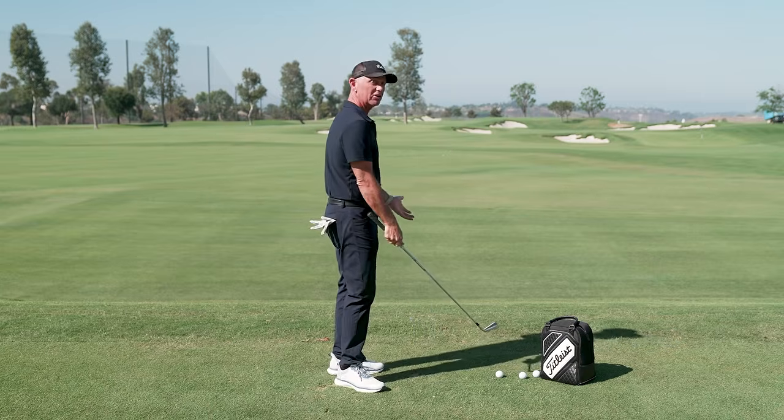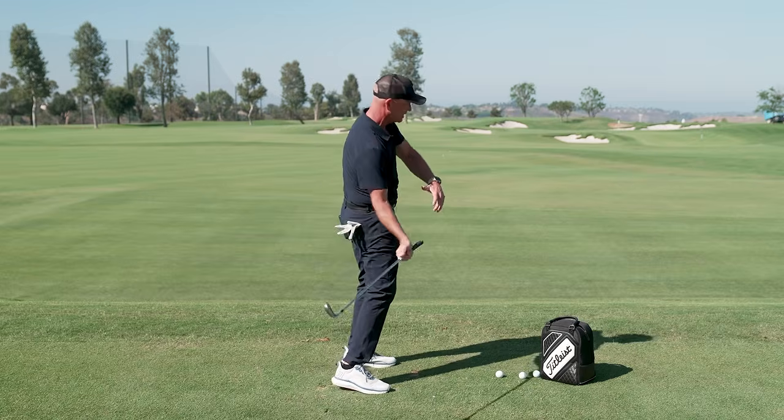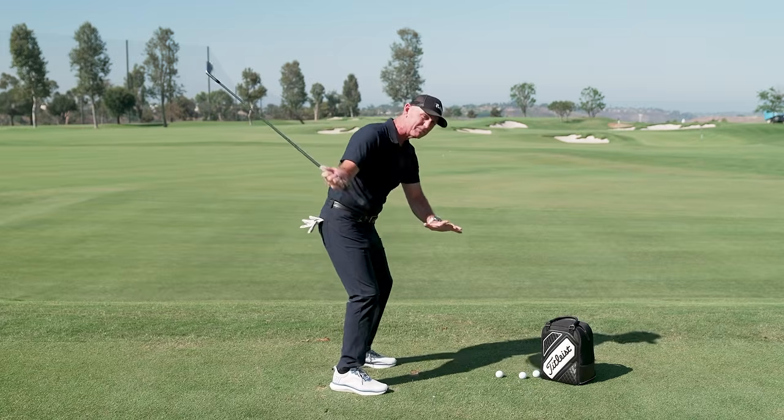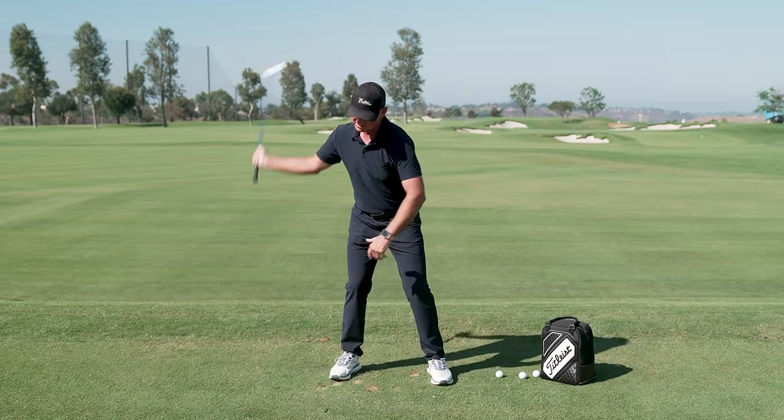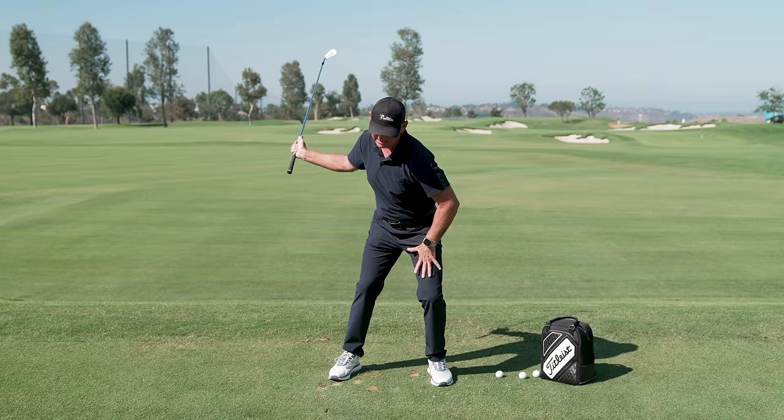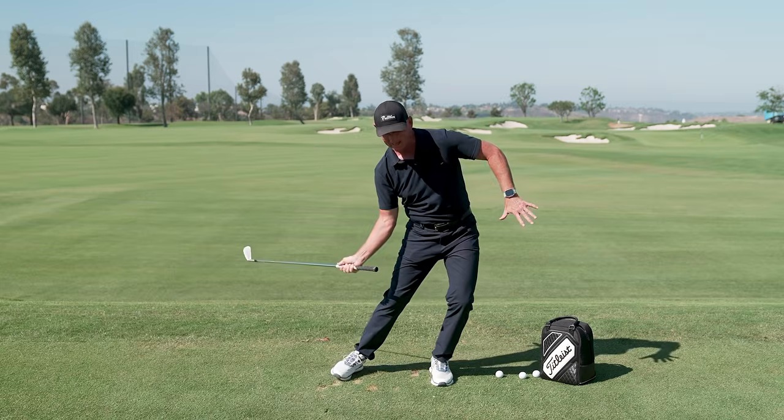And for those of you who go the opposite way and you're going a little bit too much this way, then you need something that's going to create rotation, and this is where the ground can come in. So if I get to the top of my backswing and I shift into this lead side and I keep going, that's too shallow.